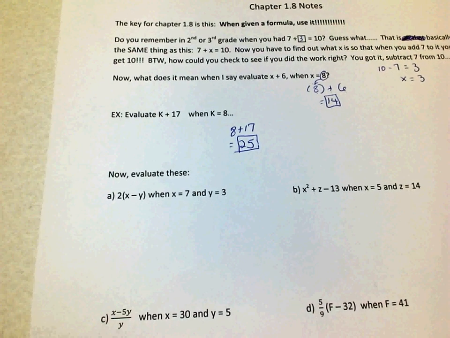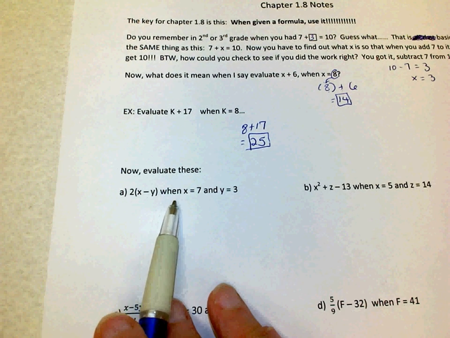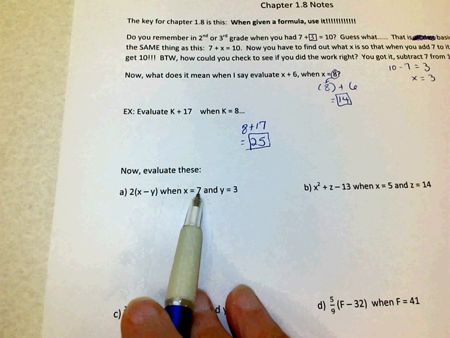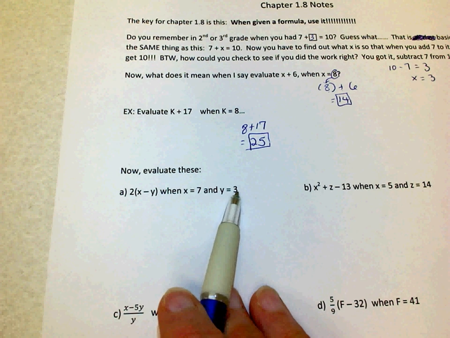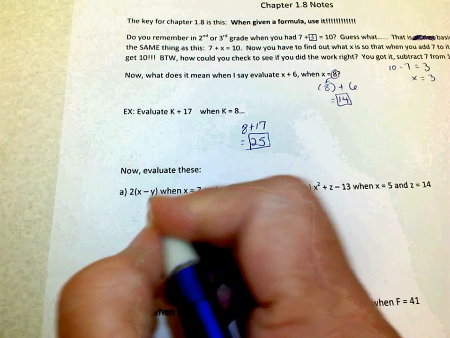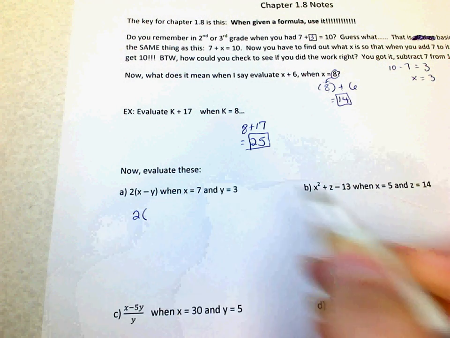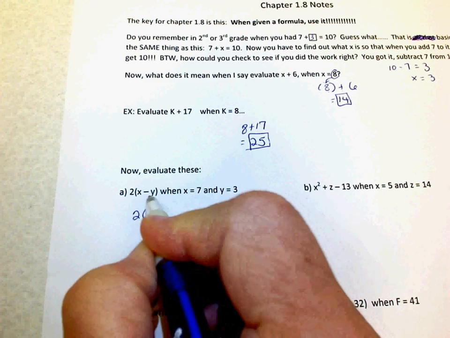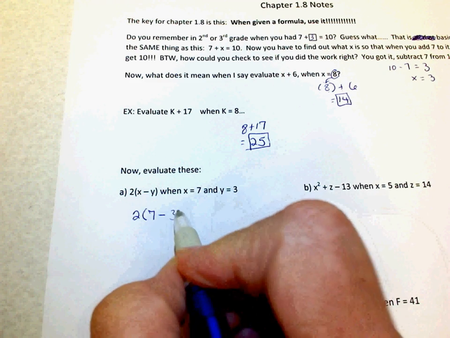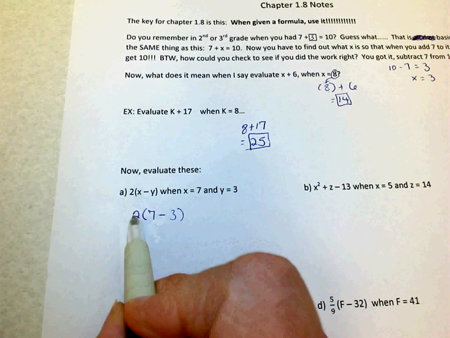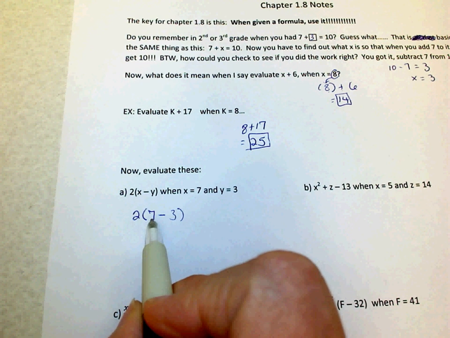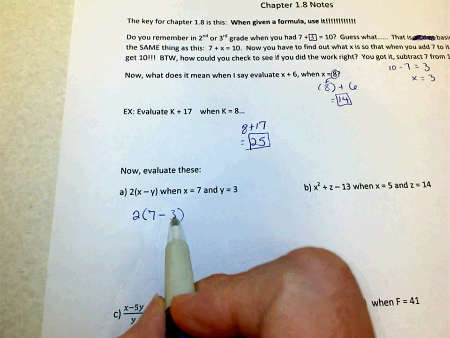Whoa, what's going on here? Well, we've got an x and a y. x is 7, y is 3. So all we do is we substitute those in. So 2 parentheses, and the x is 7 minus, and the y is 3. So everything else is exactly the same. The 2, the parentheses, but in place of x I put 7, in place of y I put 3.